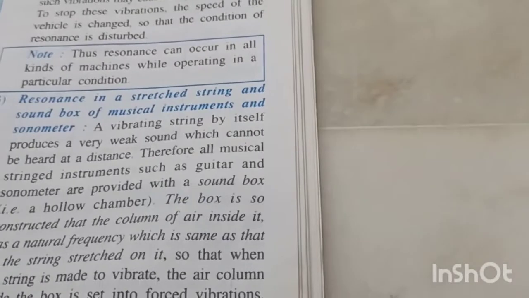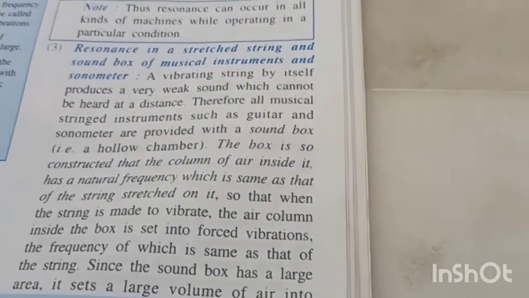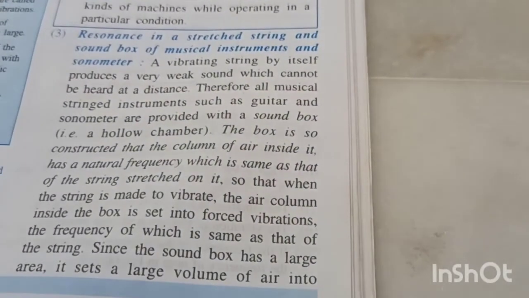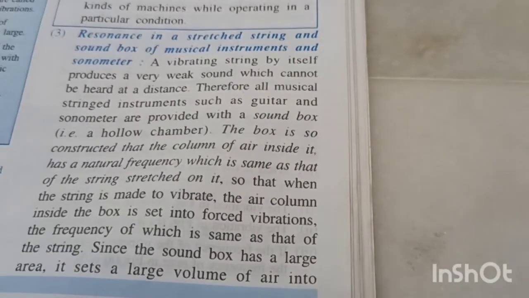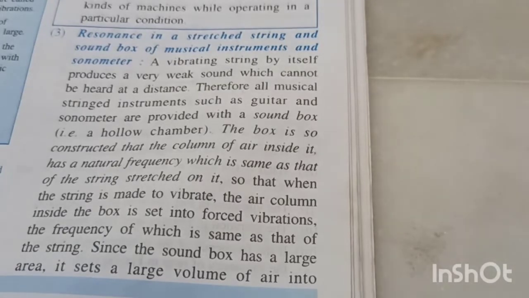Resonance is also used in musical instruments. Musical instruments may have a sound box which has air in it, just like the guitar had that sound box in it, that hollow, hoping that the frequency of vibration of the strings, the vibrating strings, may match the natural frequency of the air in the sound box. Then resonance will happen and a very loud sound will be heard.